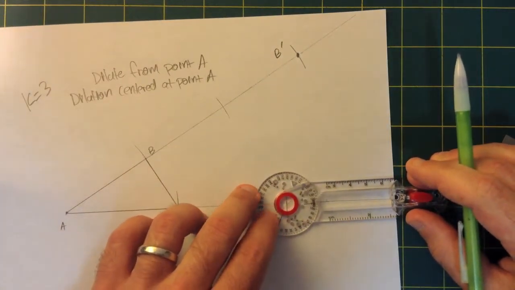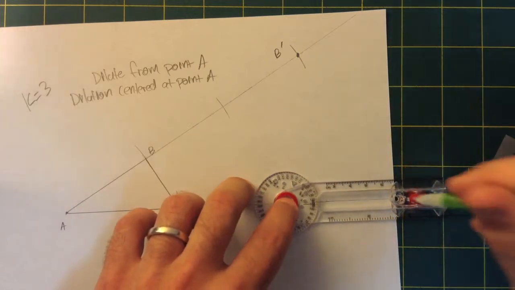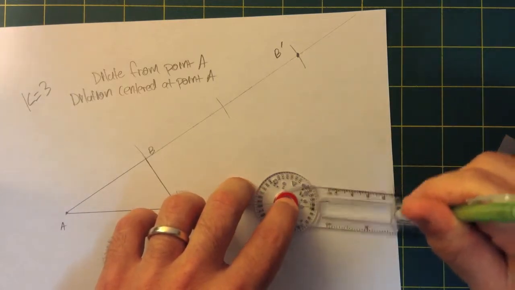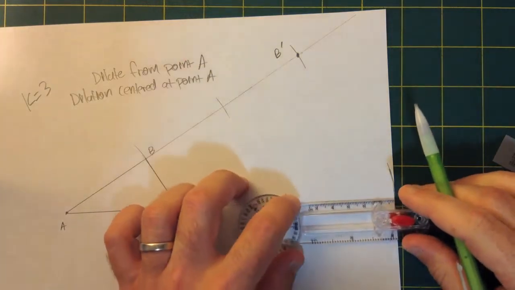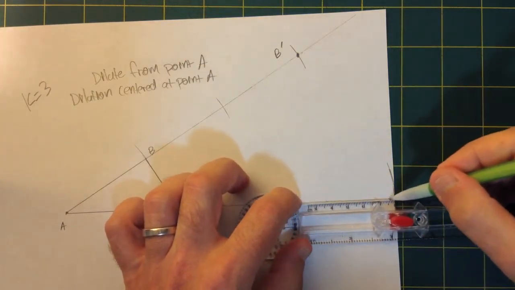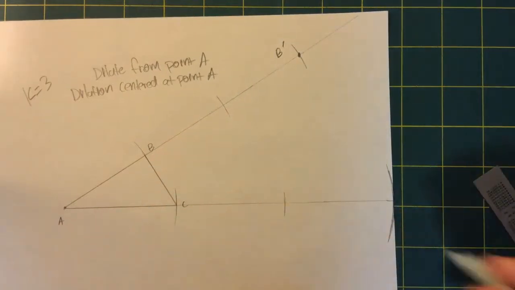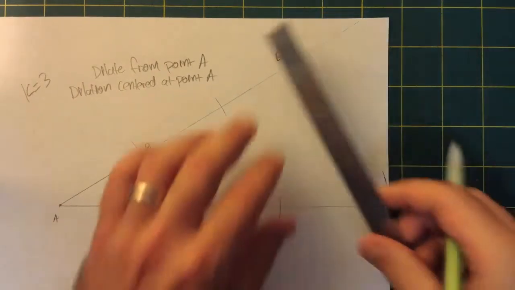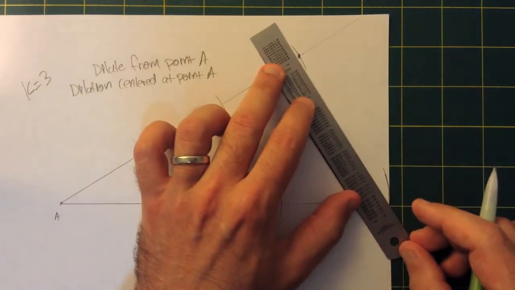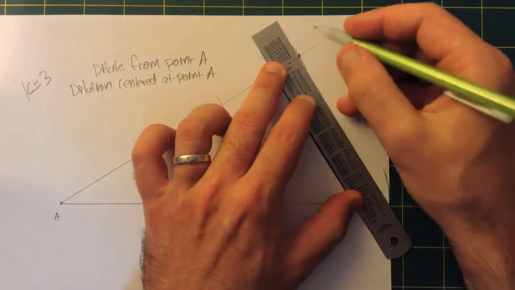Uh-oh, barely gonna make it. Just on the edge of the page. And let me extend this a little bit. There we go, just barely made it. So that is where C prime lives. And now to complete this, I need to connect these points.